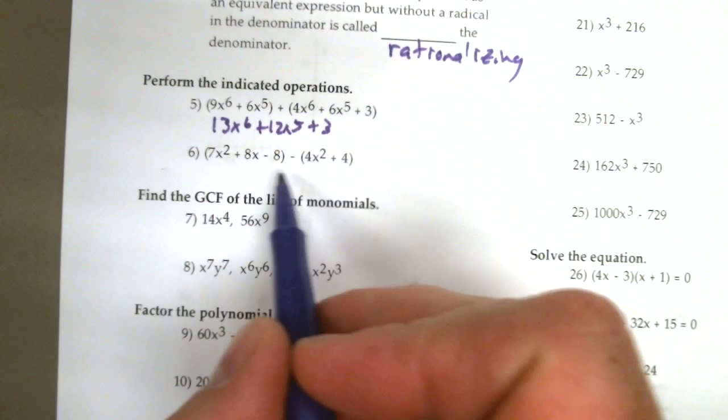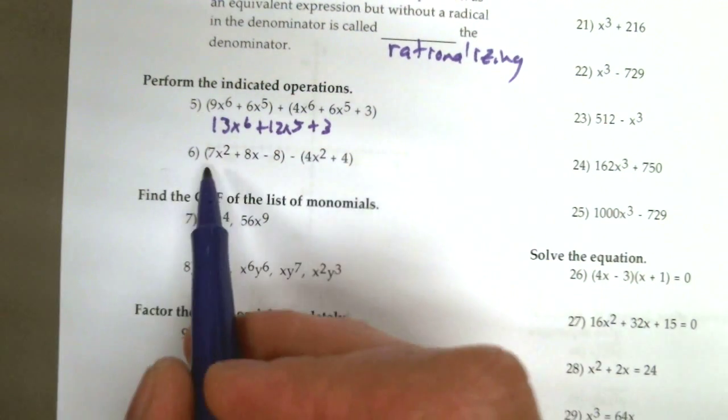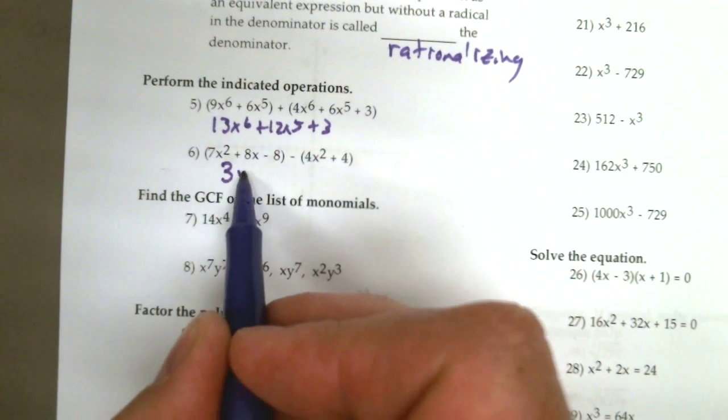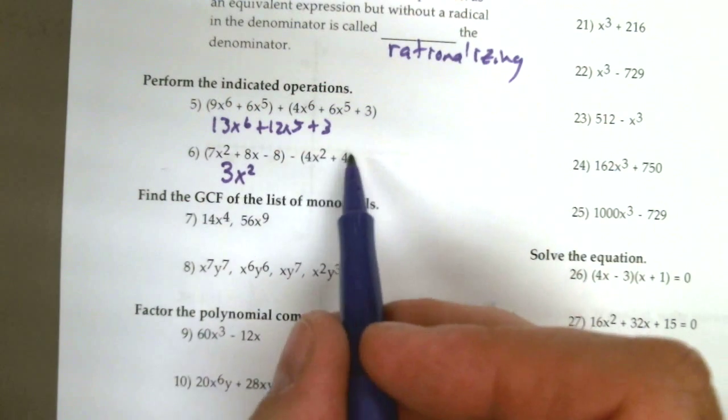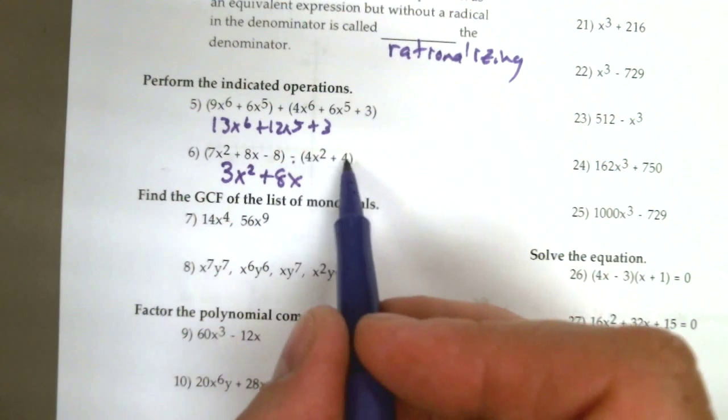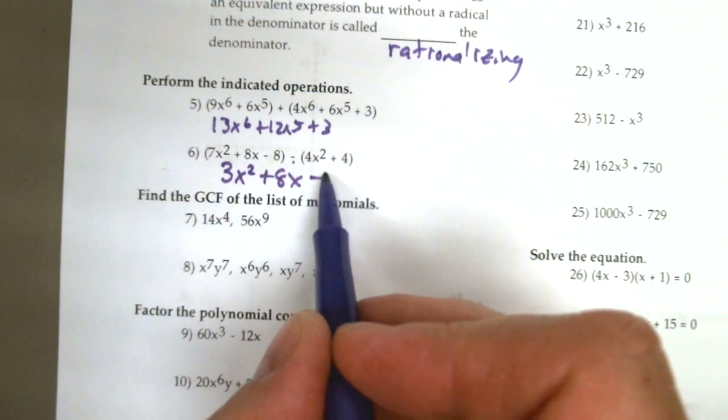For number 6, here we're subtracting them, so 7x squared minus 4x squared gives me 3x squared. 8x minus nothing gives me 8x. And negative 8 minus positive 4 gives me negative 12.